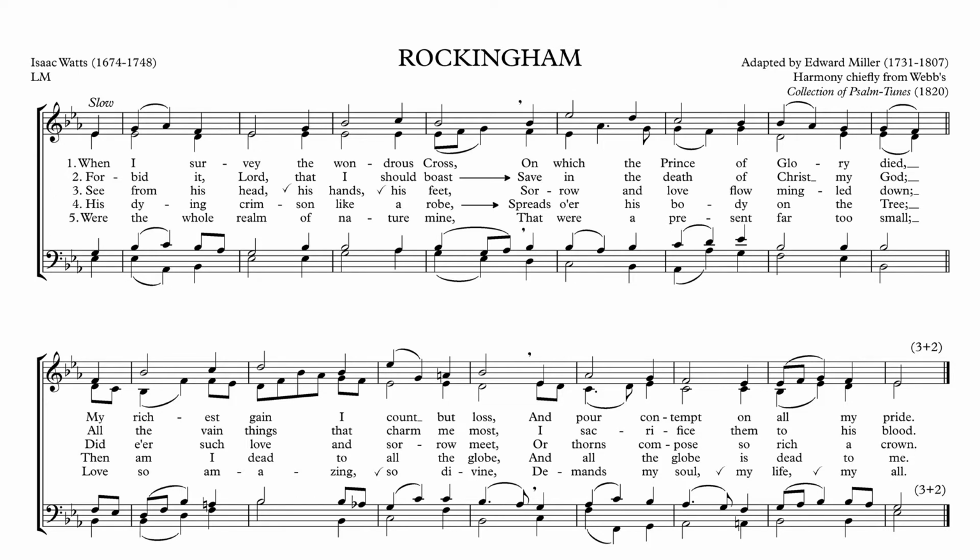So this text, "When I Survey the Wondrous Cross," arguably one of Isaac Watts' very, very best, a very evocative text. If you just pick a line almost at random, "My richest gain I count but loss, and pour contempt on all my pride." Certainly one of Isaac Watts' very best texts.